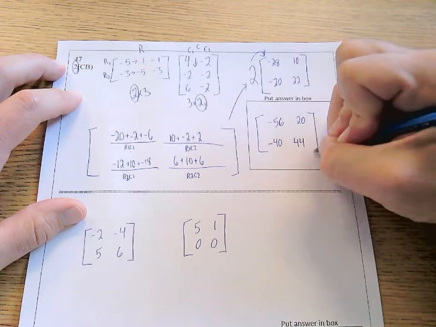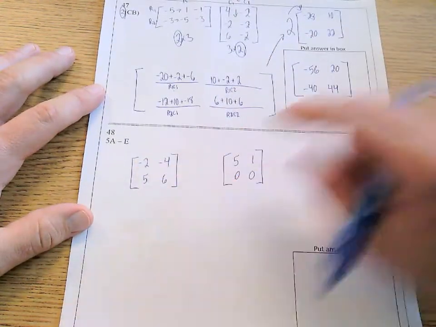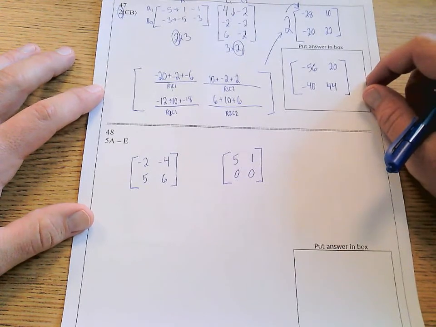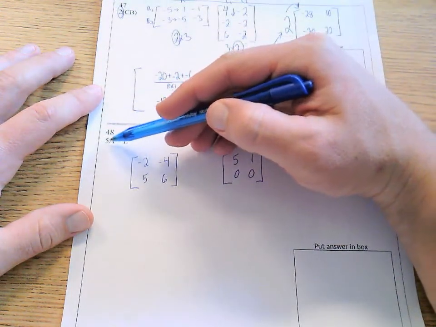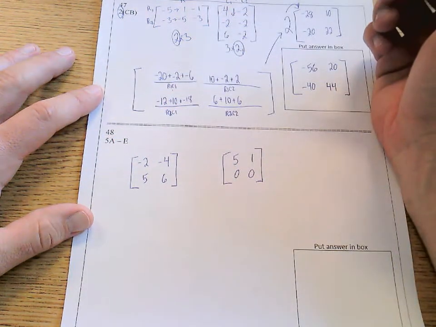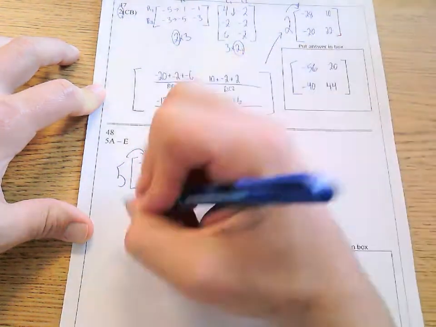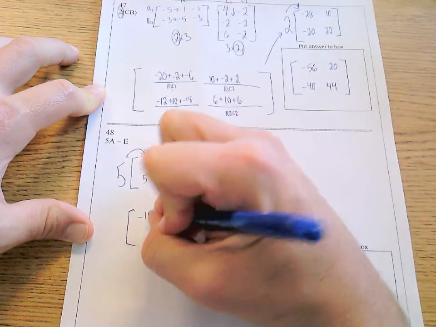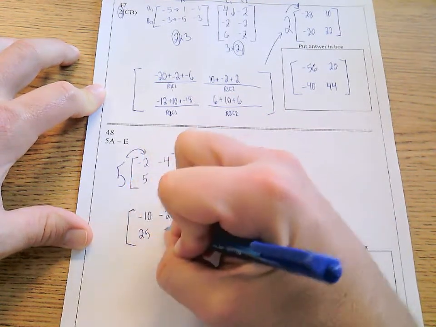There we go. Alright, this next question, we had one similar, I think I remember, from the last video, but remember the order of operations, 5A minus 3E. So I have to multiply by 5 first and then subtract the E matrix. So again, take 5, multiply, -10, -20, 25, and lastly 30.